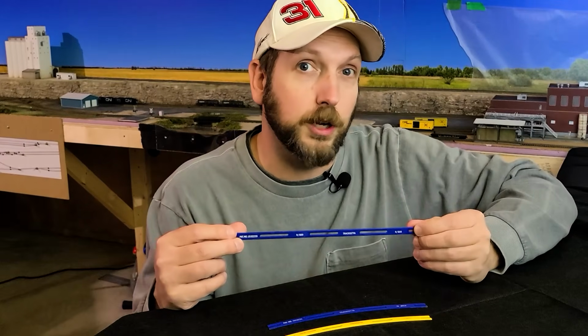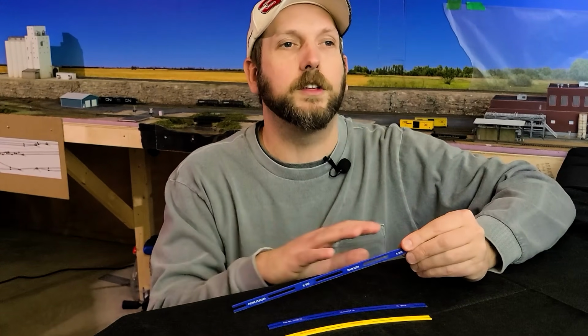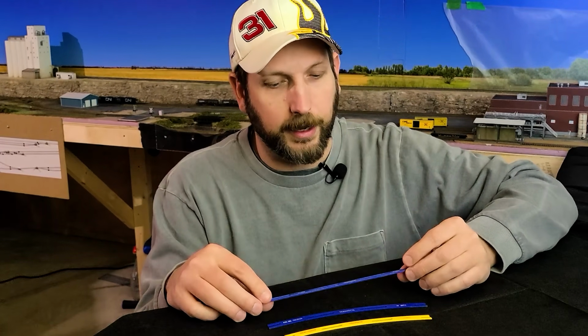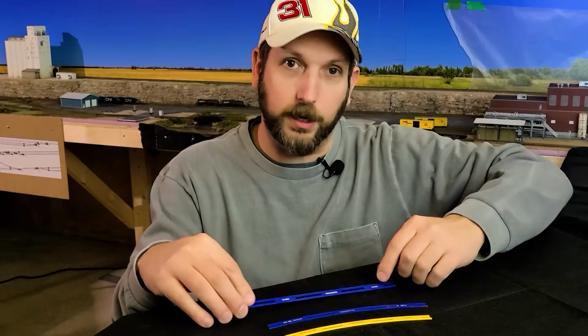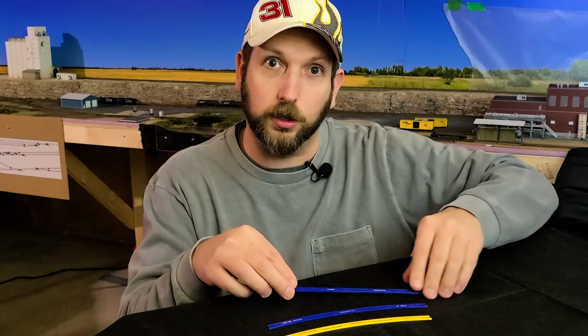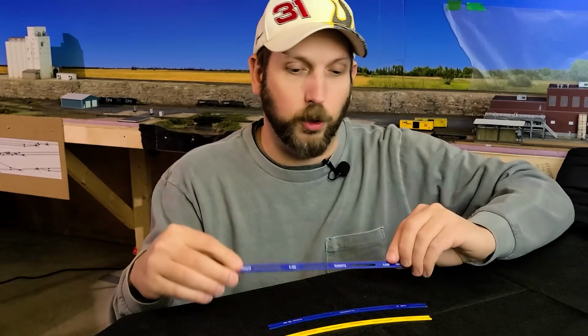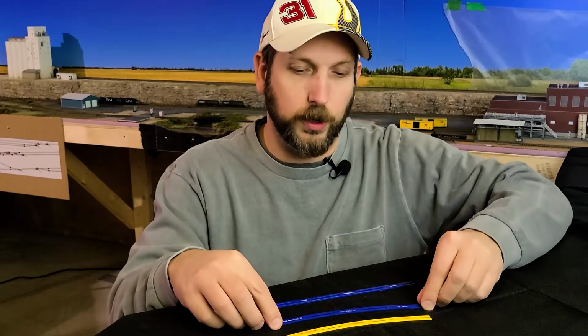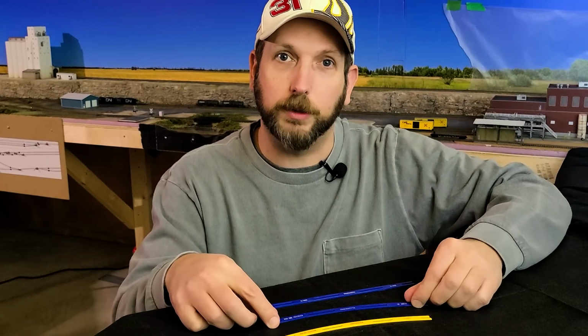Now, you might not think the straight one is useful. It is extremely handy. I can't tell you how many times I've used it for straightening track or just aligning curves. You definitely want to get the straight one. I actually do recommend getting a 21-inch radius if you have enough room on your layout to do it.